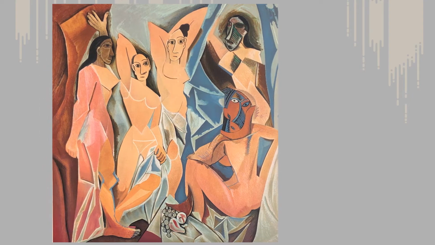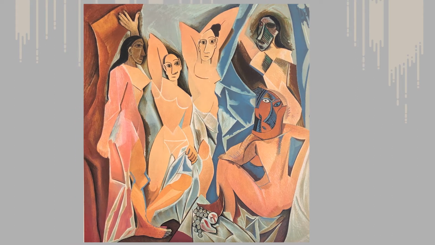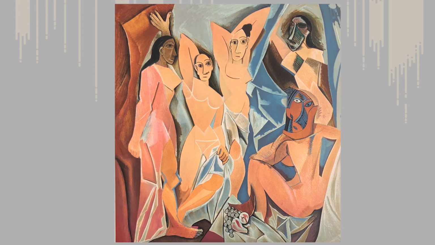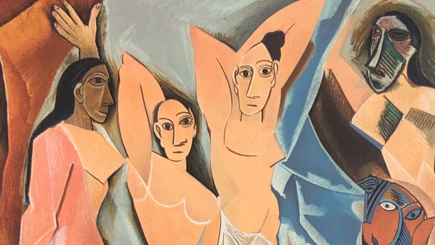We definitely see 5 people here, and they are probably women, but they don't look like a photograph of 5 women, or even like a drawing. Picasso decided to paint these women using some brand new ideas about art. Or were they actually new ideas?